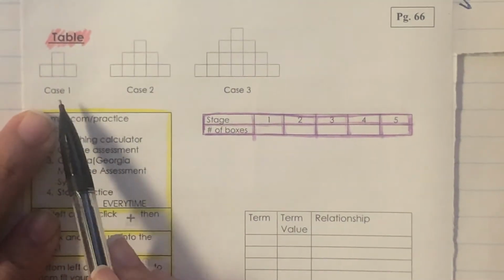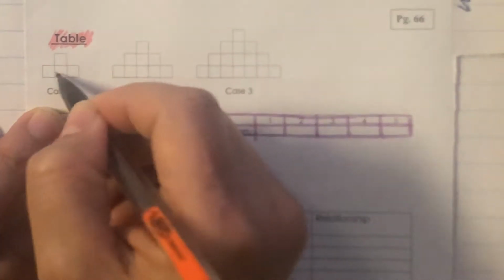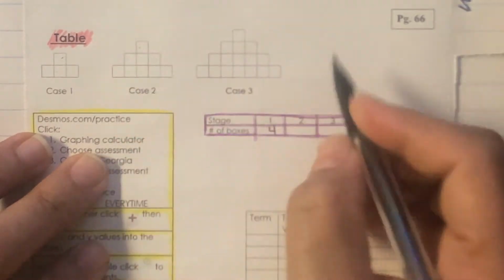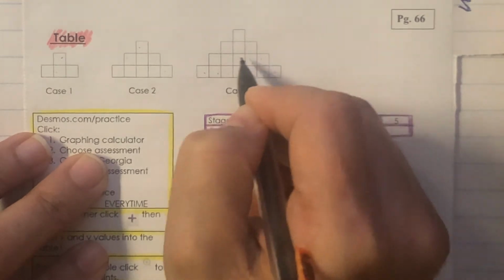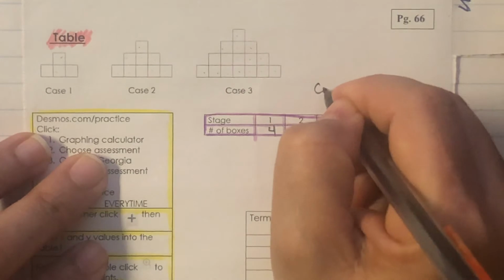So case one, the first term, is when n is 1. How many boxes do I have? 1, 2, 3, 4. Okay. The second case, how many boxes do I have? 1, 2, 3, 4, 5, 6, 7, 8, 9. The third case, 1, 2, 3, 4, 5, 6, 7, 8, 9, 10, 11, 12, 13, 14, 15, 16. All right, now I need to fill out case number 4.